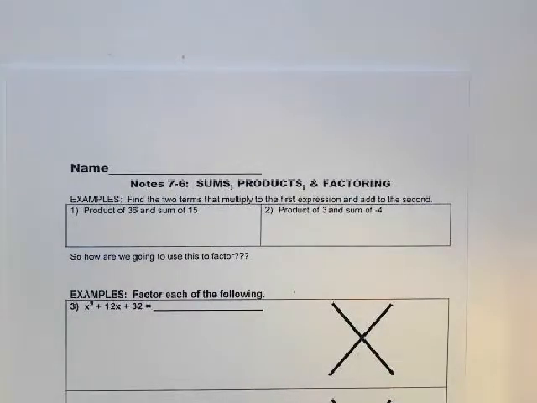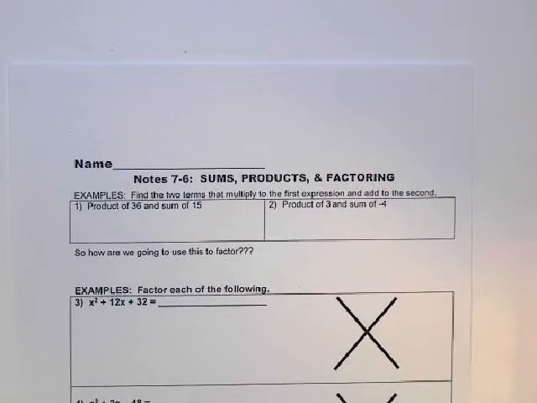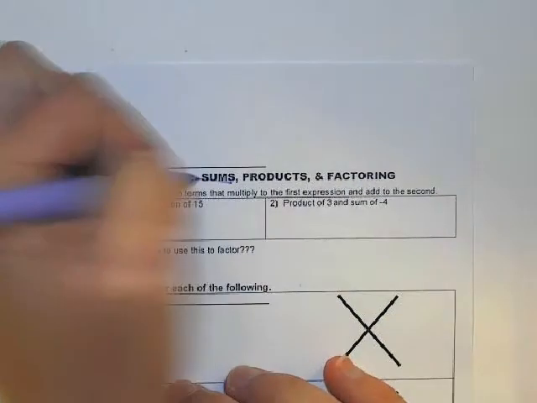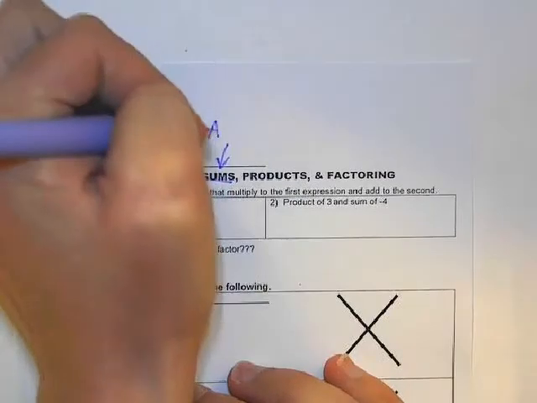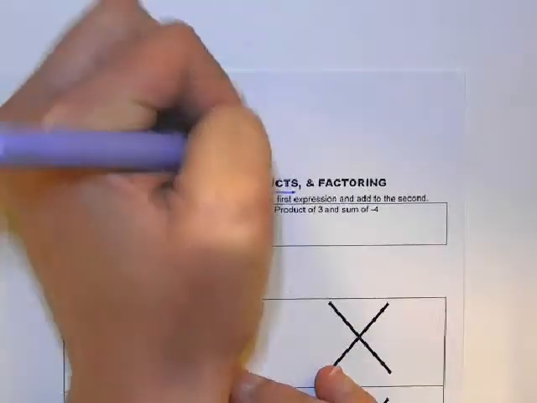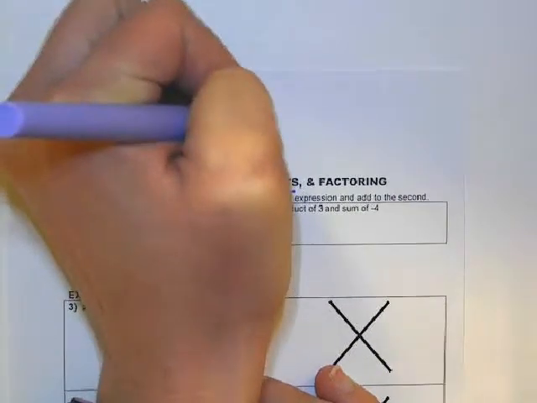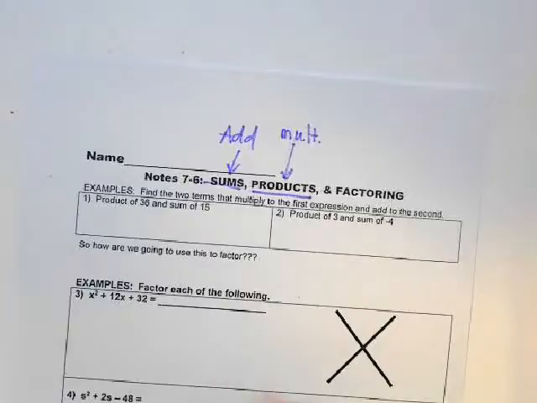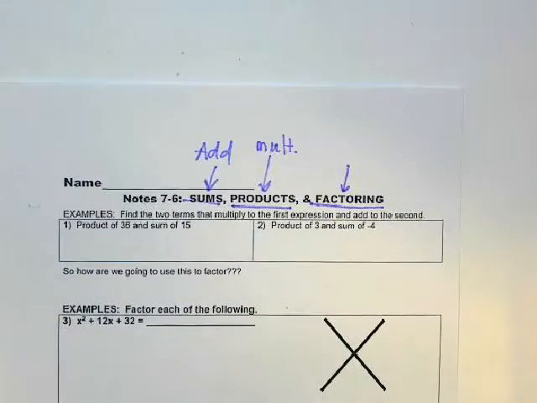Okay, are y'all ready? Okay, so sum means what? Add. Sum means add. Product means multiply. Factoring means divide. Okay, so we've talked about how factoring means divide.